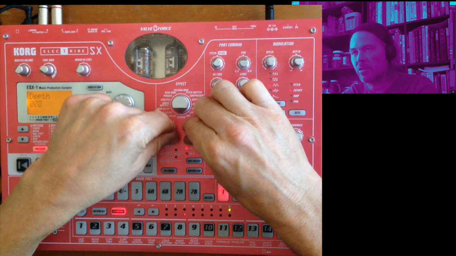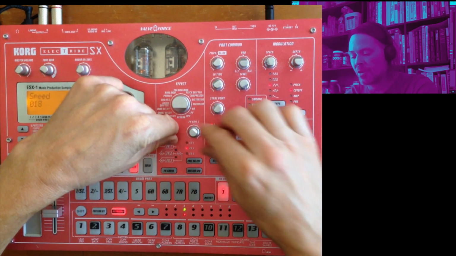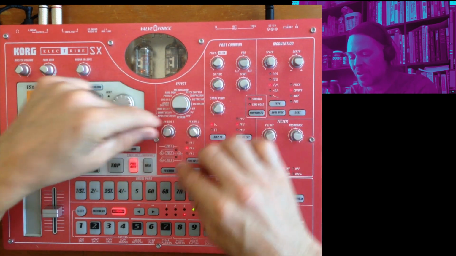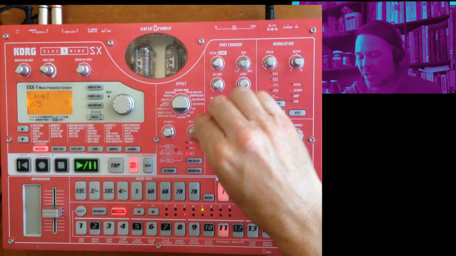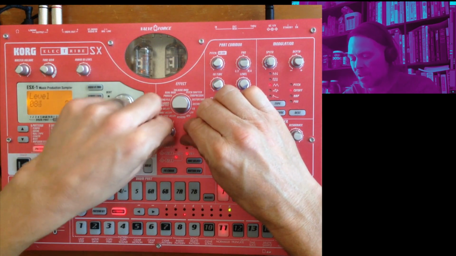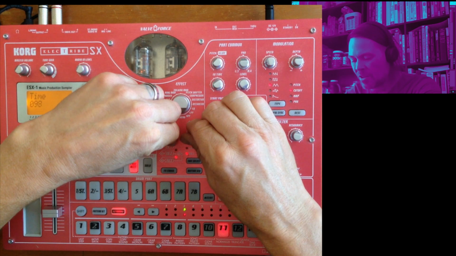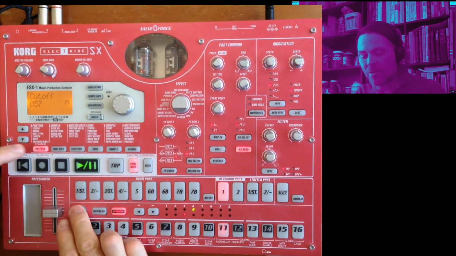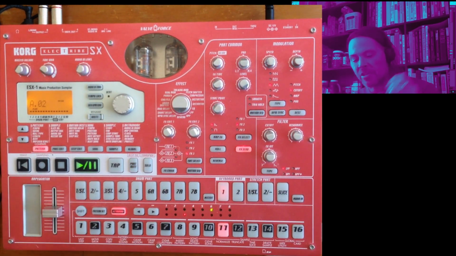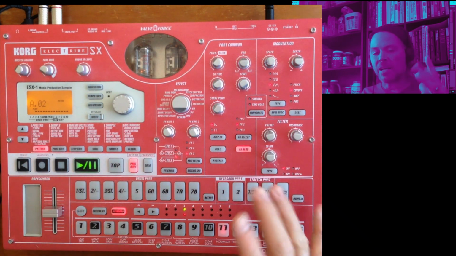Mess with some of the chorus, flanger. Takes me back to the saved state. Now, if I hit this pattern button again, it takes me back to the affected state.